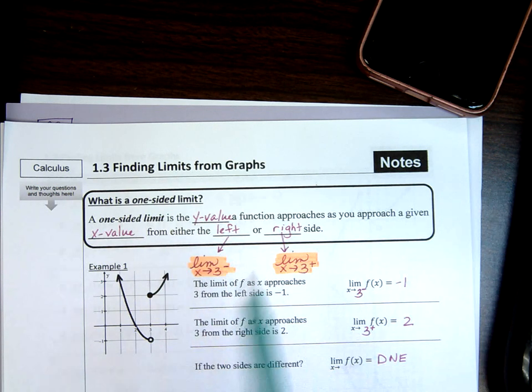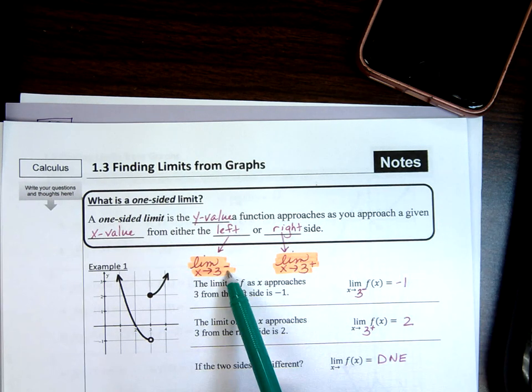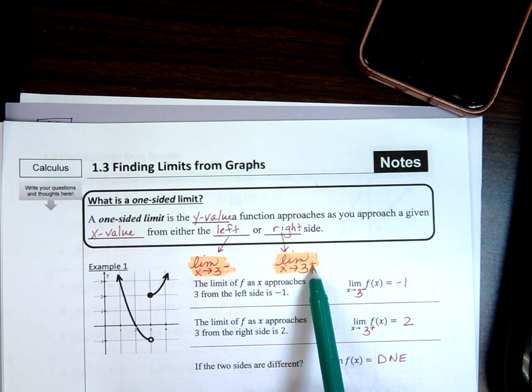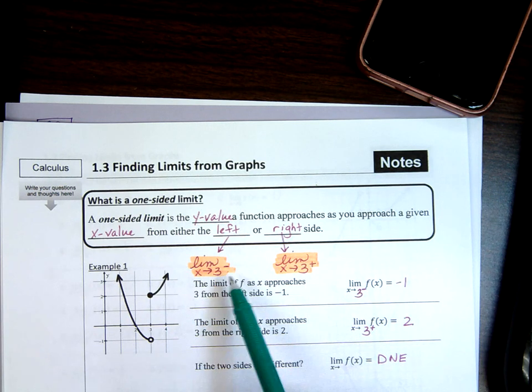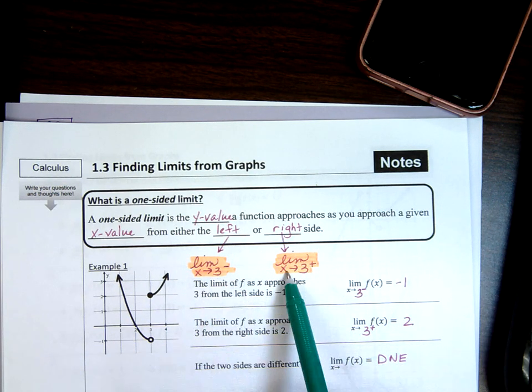One-sided limits is the y value a function approaches at a given x value from either the left or from the right. And if it's coming from the left, you get a little negative sign after it. And if it's coming from the right, you get a little plus sign after it. So you're looking at from the left or from the right.